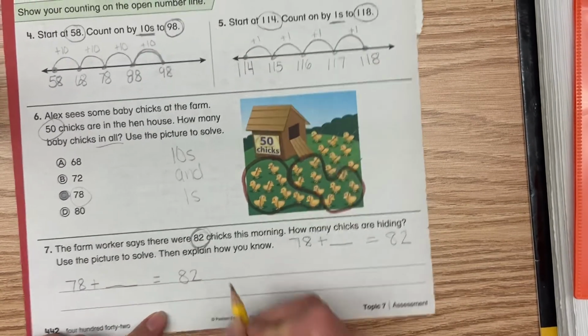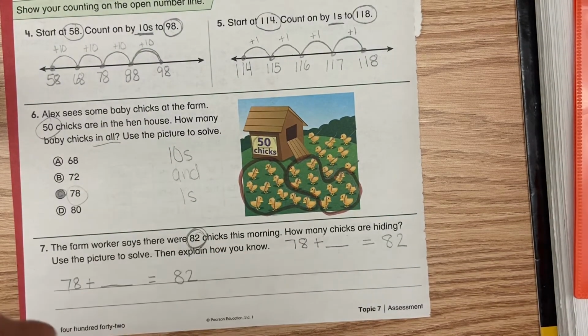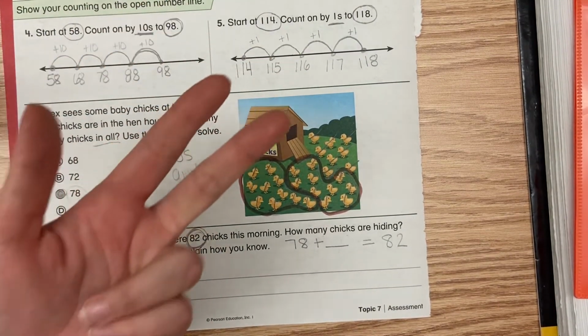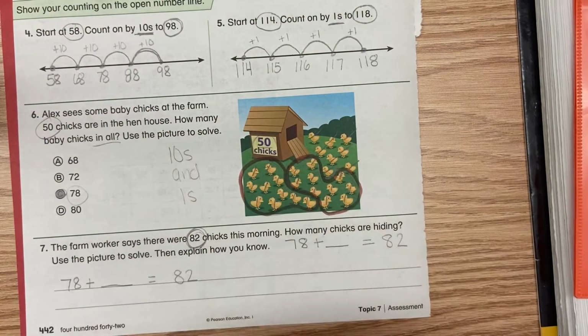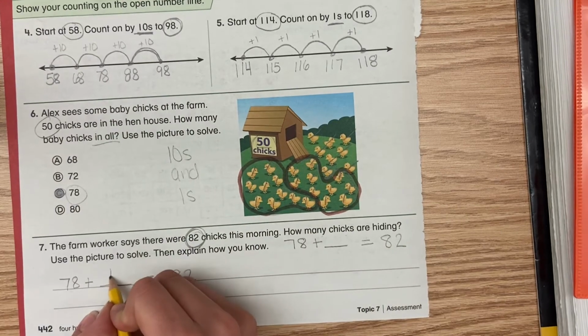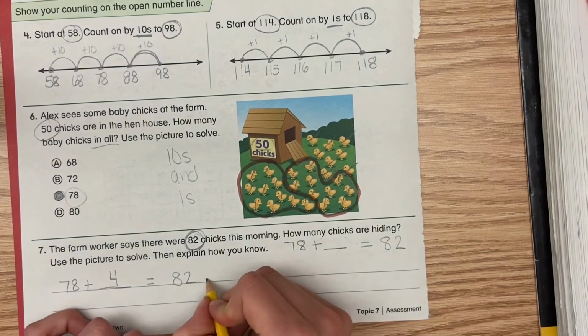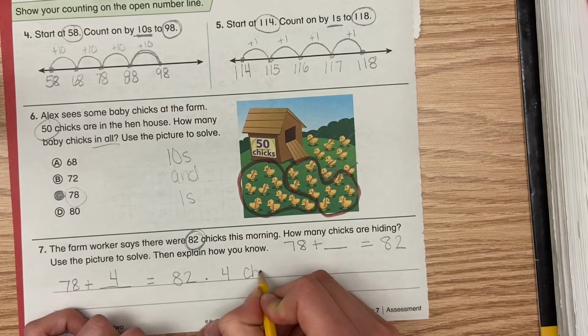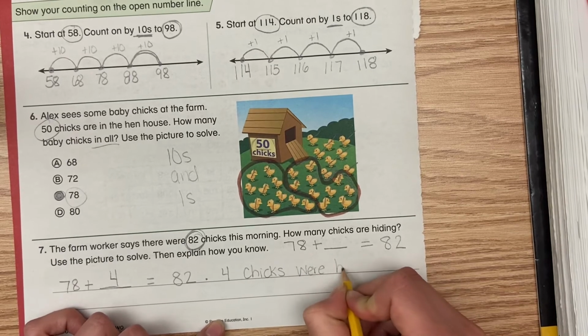Let's count on. 78, 79, 80, 81, 82. How many did you count? I counted 4. 4 chicks were hiding. Okay? 4 chicks were hiding.